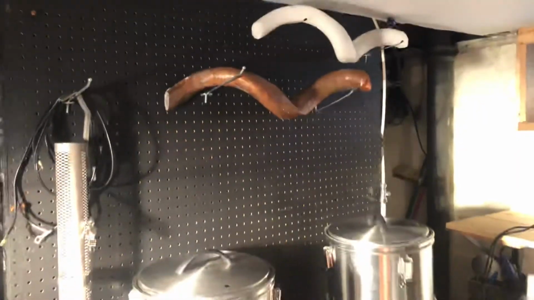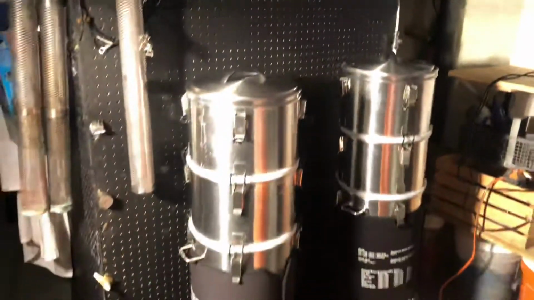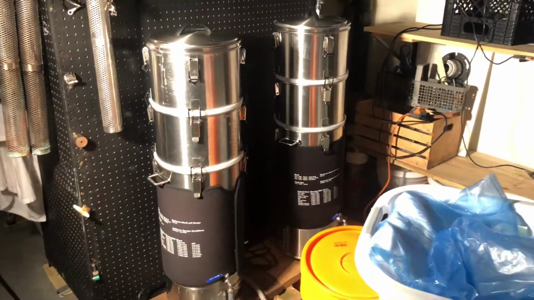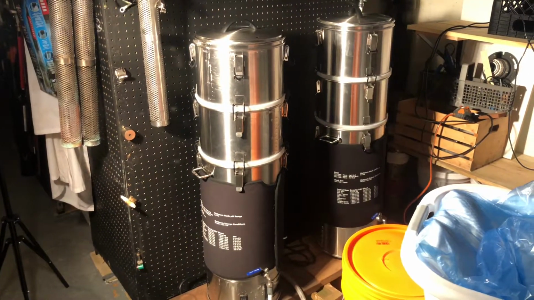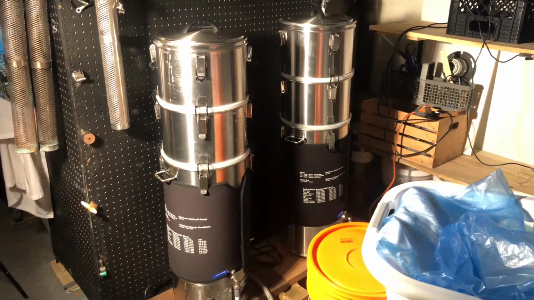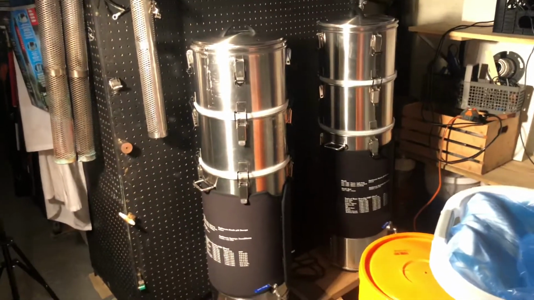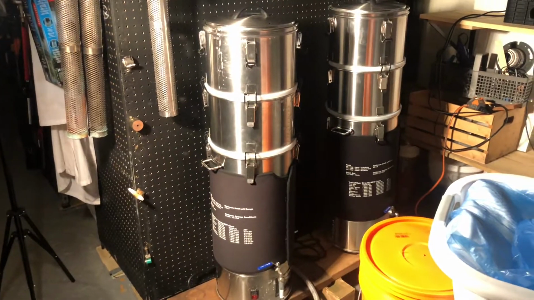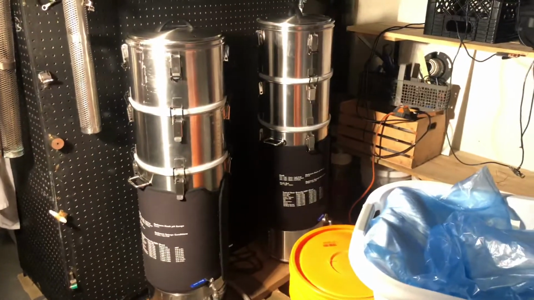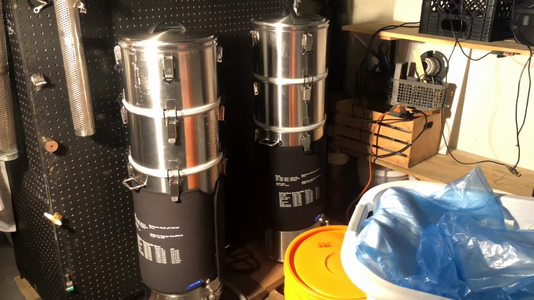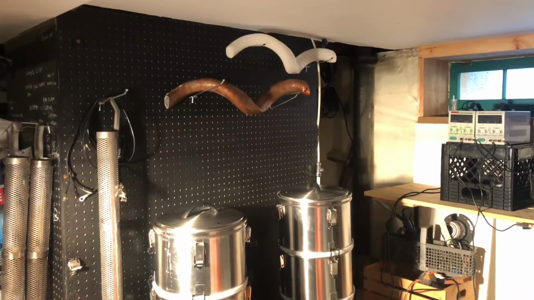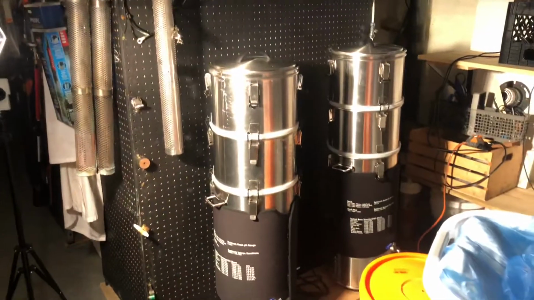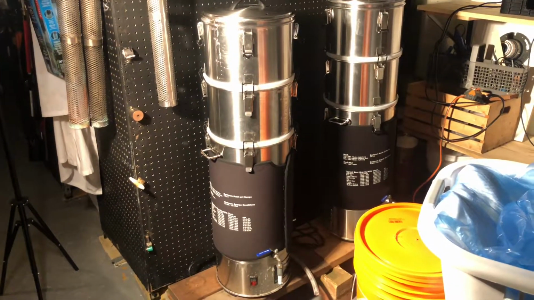To make the parts, I use these two boilers. These are 30 liters each, and one is filled with a blend of waxes, the other is filled with water. When I'm making the wax forms, the wax is melted to 80 degrees Celsius.